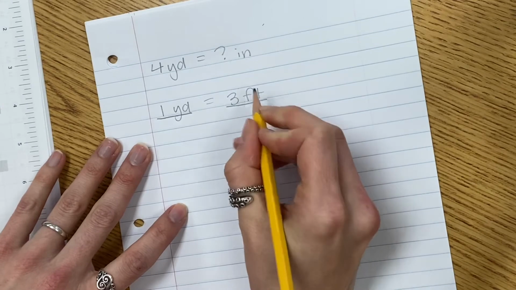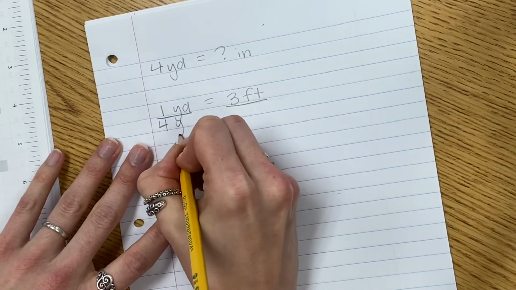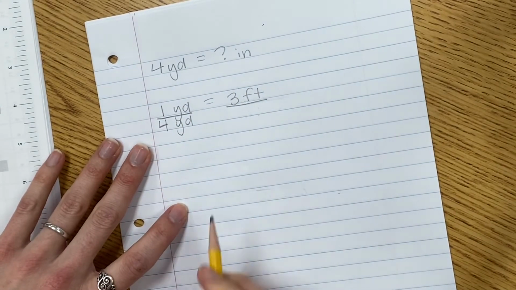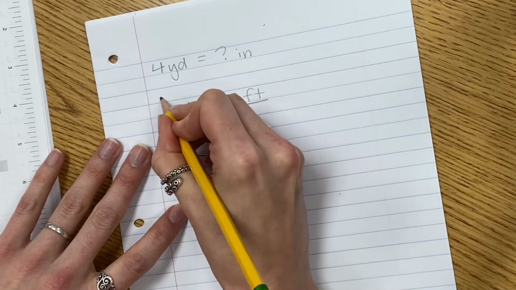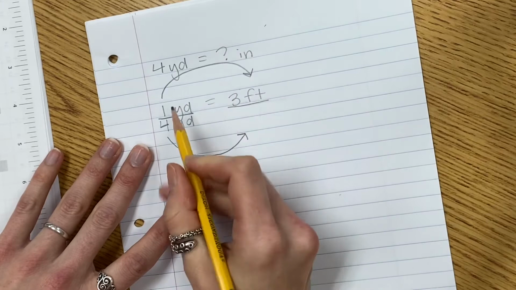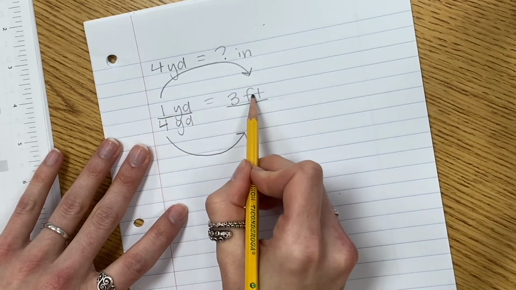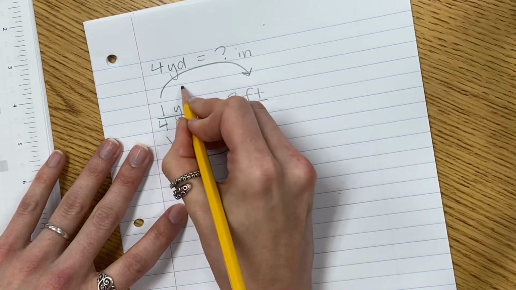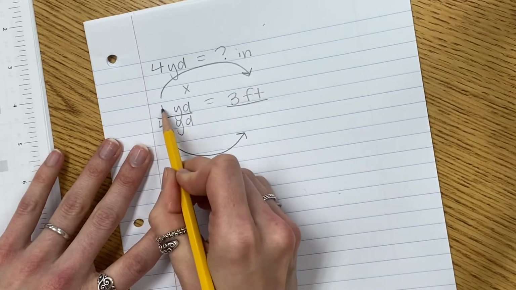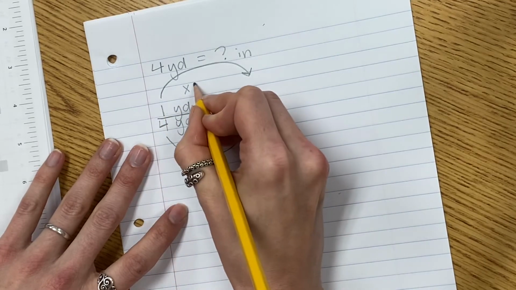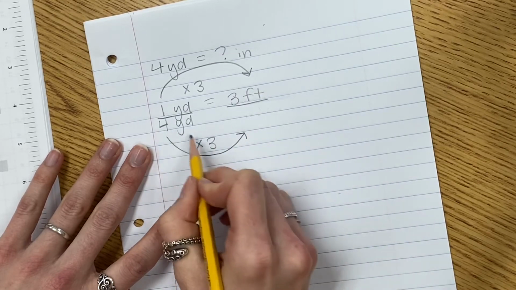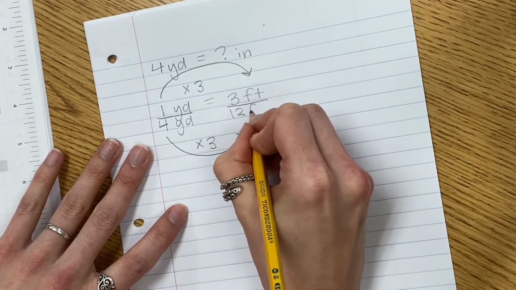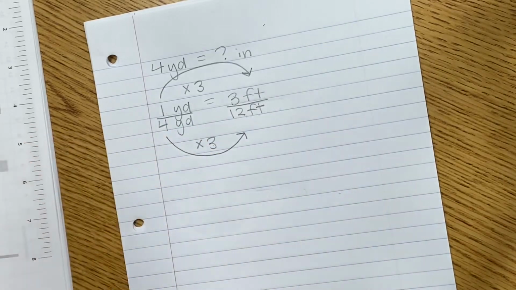Turn these into fractions and put my yards over my yards. Then I'm going to draw an arrow from what I'm given to what I'm missing. To go from 1 yard to 3 feet, my numbers are getting bigger. So I'm going to multiply. To get from 1 to 3, I need to multiply 1 times 3. I'm going to do the same thing to the bottom. 4 times 3 is 12 feet.